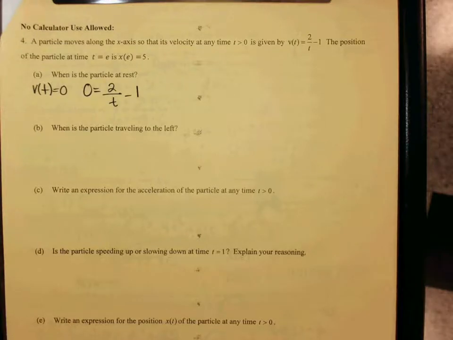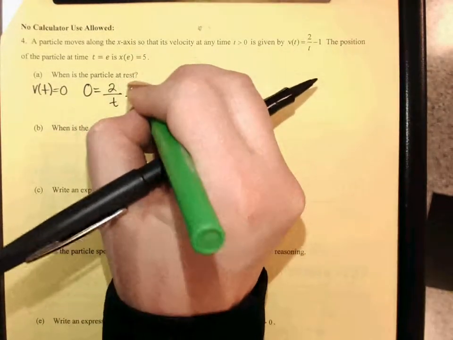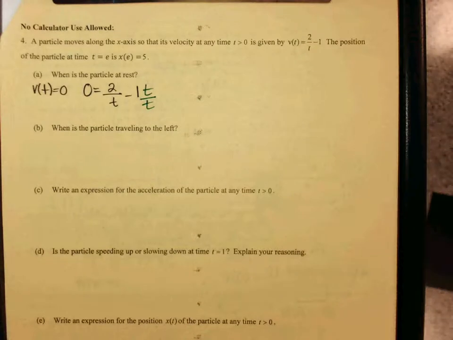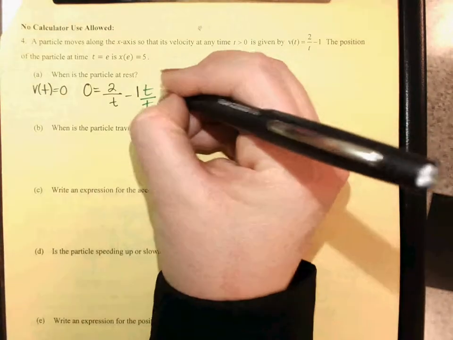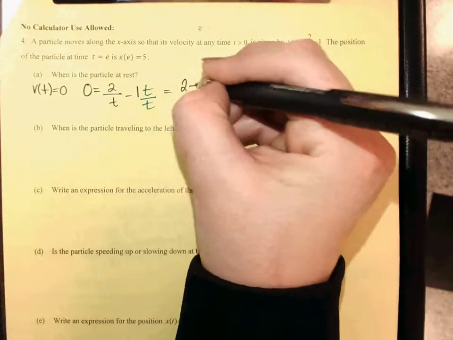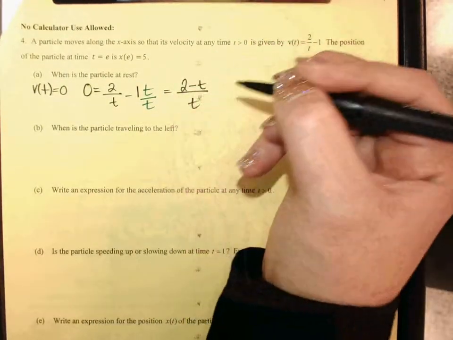You cannot have one thing that's a fraction and one thing that's not and do a sign chart. So what do we have to get? Common denominator. Good. So I'm going to take my 1, and if this has a t on the bottom, I'm going to have to put a t on top and on bottom. Because remember, we have to bring that all into one big fraction, not separate fractions. So from there, what is our fraction going to be now? 2 minus t on top, t on bottom.